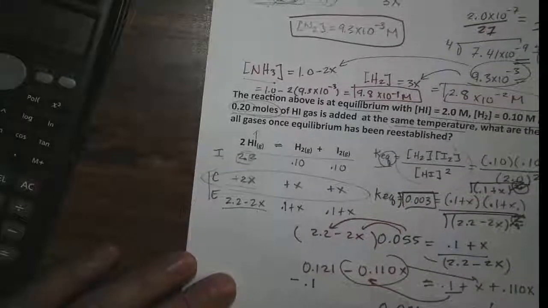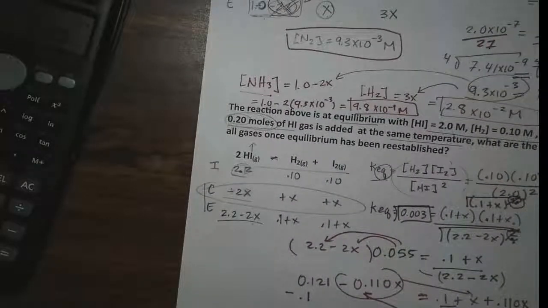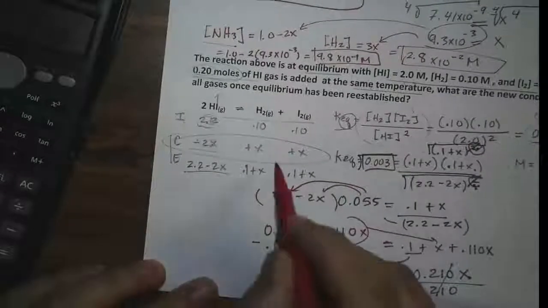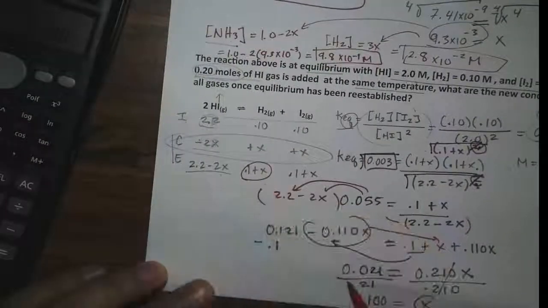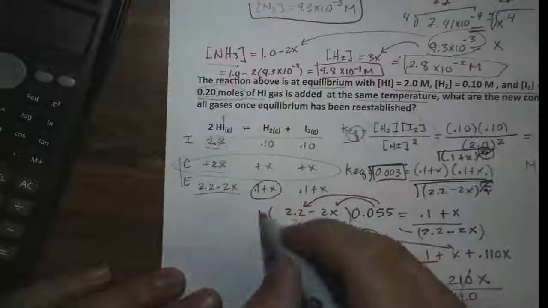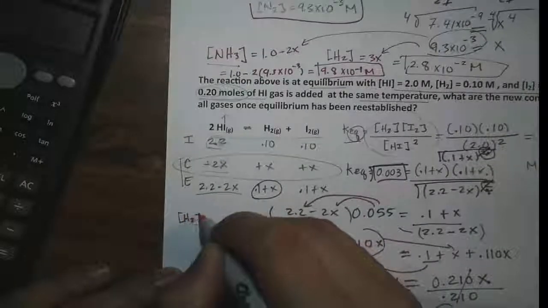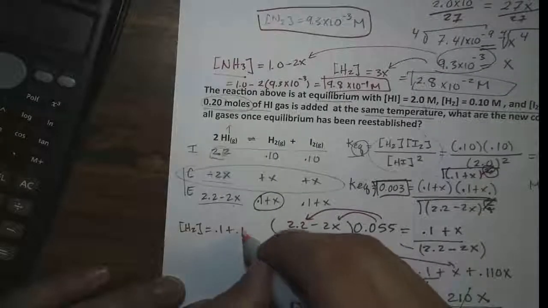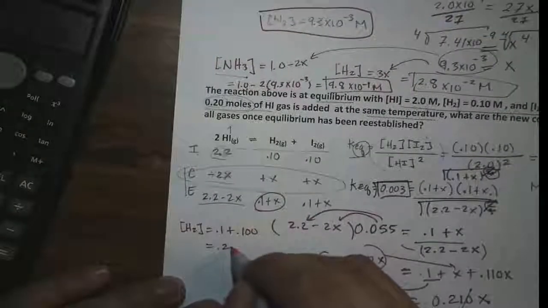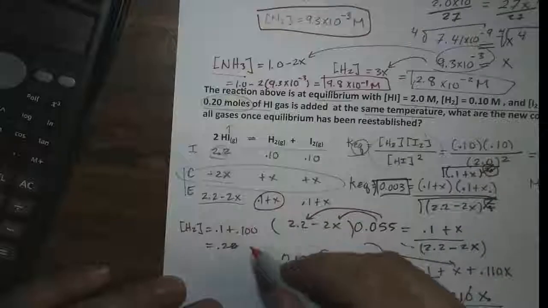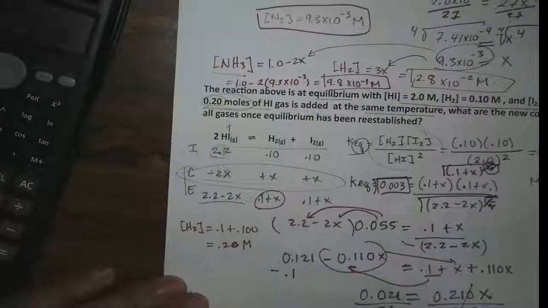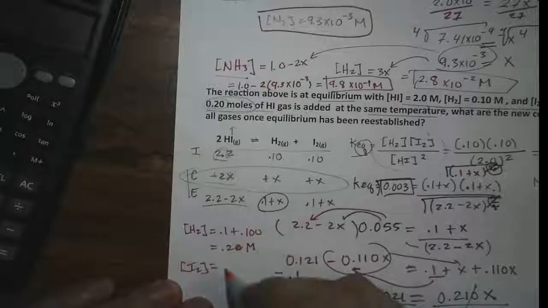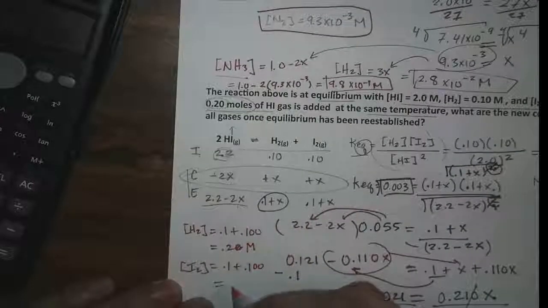So what is the concentration at equilibrium going to be? Of course, all we have to do is plug the value of x back into our problem. Let's focus on the hydrogen itself, okay? We just plug this x over here. For hydrogen, which is H2, we just have 0.1 plus x, which is 0.100. That gives us 0.2. Don't worry about the units, which is molarity. And of course, the same thing for iodine too. So we have I2, which is 0.1 plus 0.100, giving us 0.2 molarity.